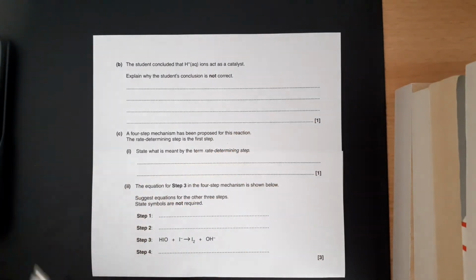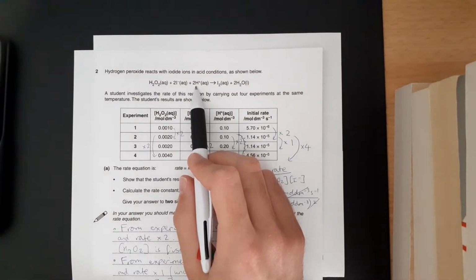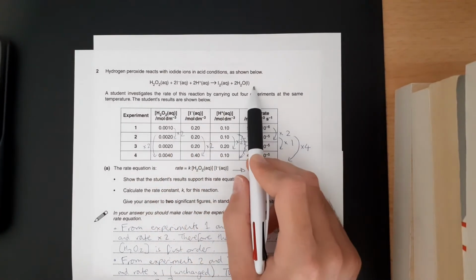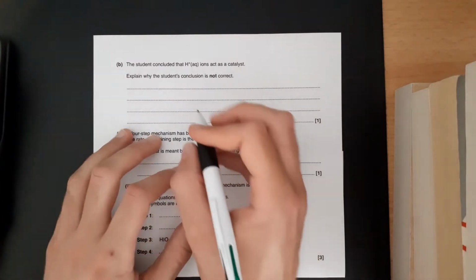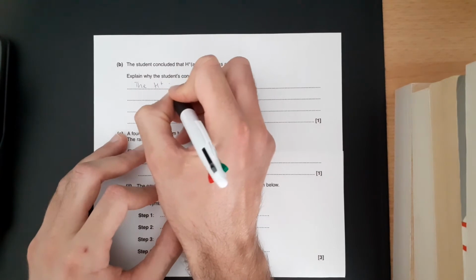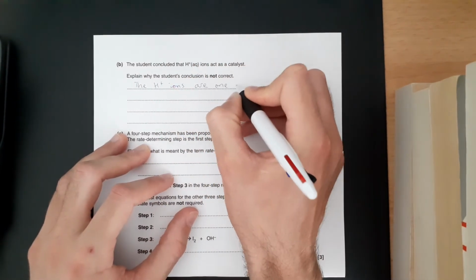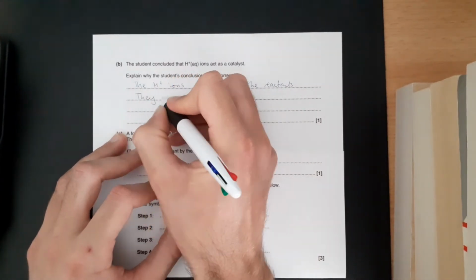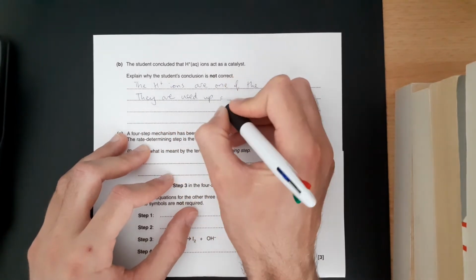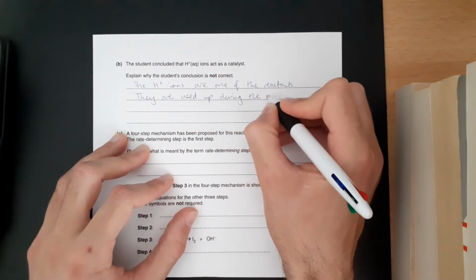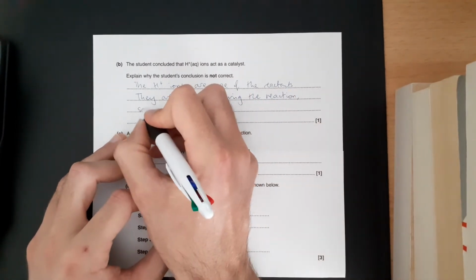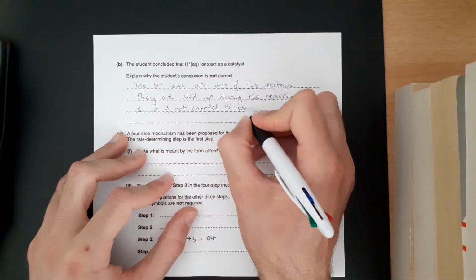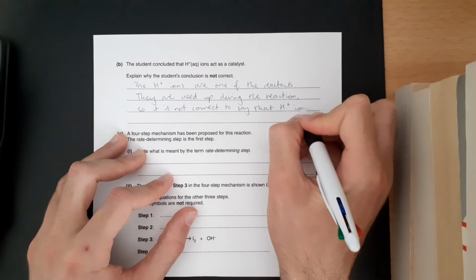Okay, if we look at what it's saying, we've got H+ actually as a reactant in the equation. It's actually reacting. A catalyst would not be written as part of the equation. So the H+ ions are one of the reactants. They are used up during the reaction. So it is not correct to say that H+ ions act as a catalyst.